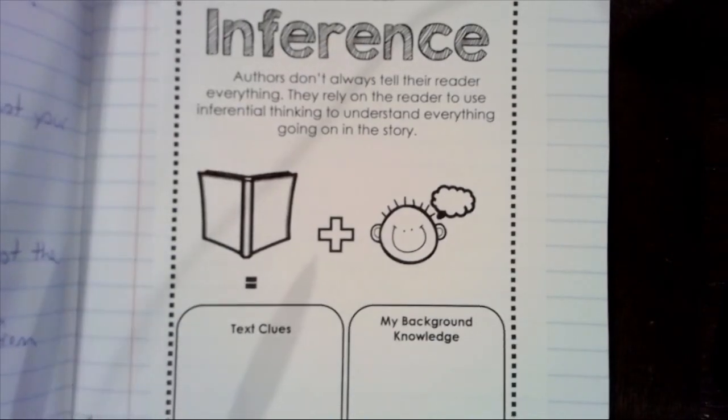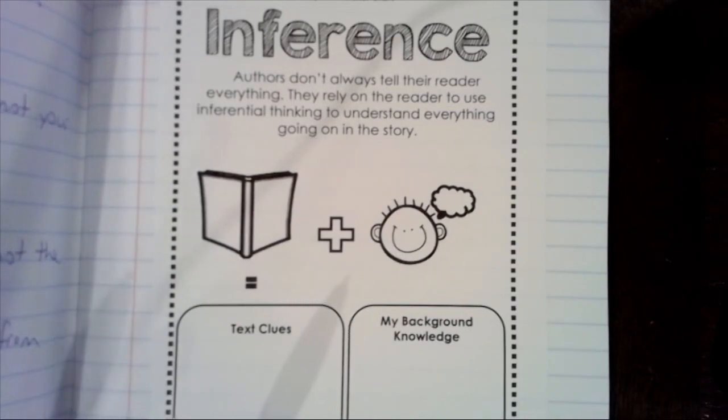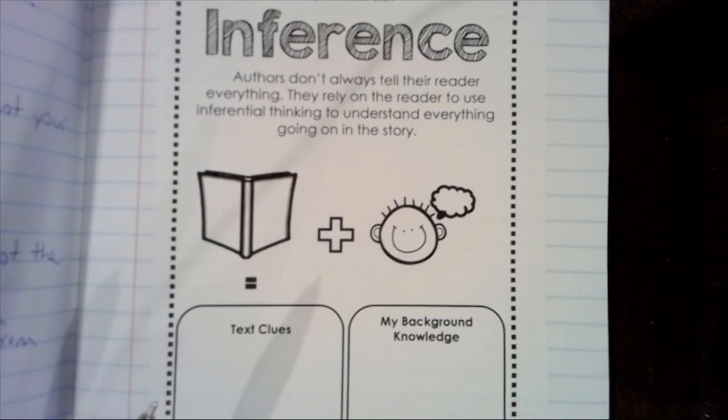Here's a really easy example. If I told you on the way to school today, I saw kids standing outside in jackets, gloves, and hats, what would you infer about the weather? Well, you know that students who wear jackets, gloves, and hats usually do it when it's cold outside. So you would infer that the weather is cold, maybe even snowing if you lived up north, but it doesn't usually snow down here.